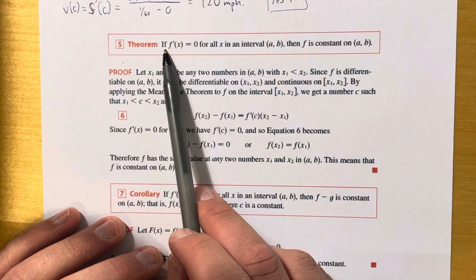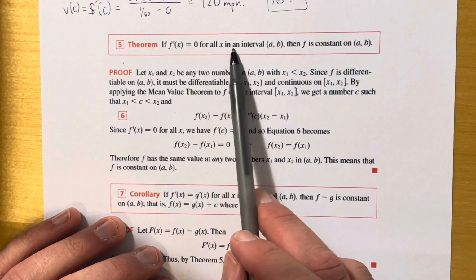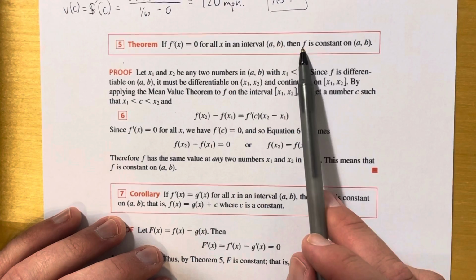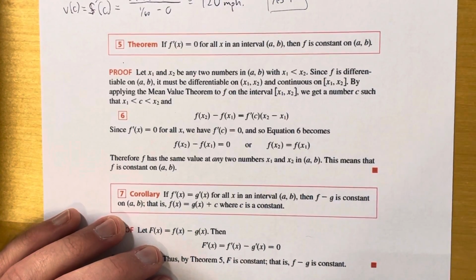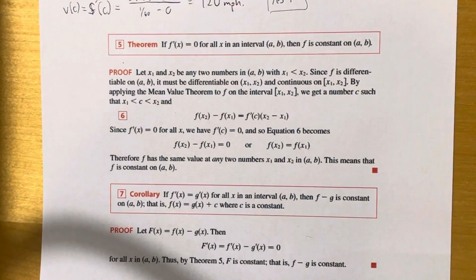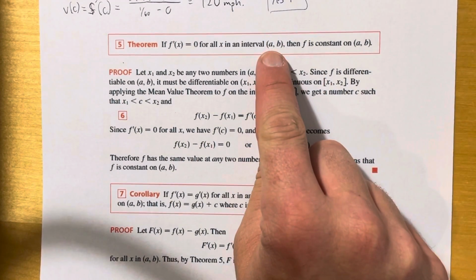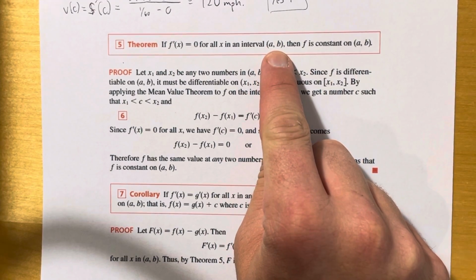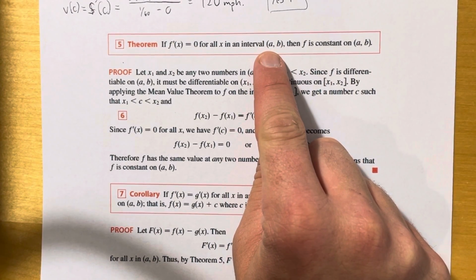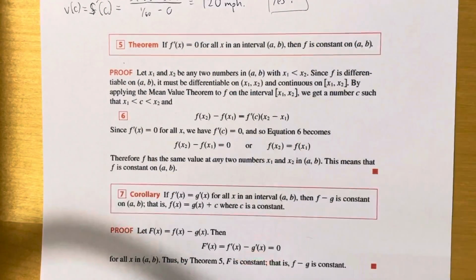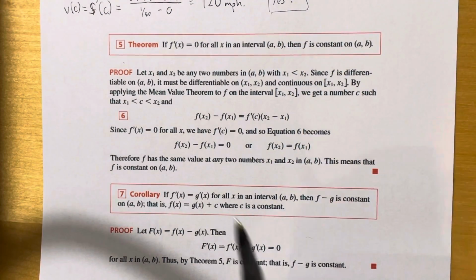So this first theorem says that if f prime of x is equal to 0 for all x in an interval ab, then f is constant on that interval ab. Now that seems intuitive, because if f prime of x is equal to 0, that implies that we have a horizontal tangent line at that point. And this is saying that if all of the tangent lines at all of the values between a and b are horizontal, then we must be looking at a horizontal line, which is the graph of a constant function. That seems intuitive, but that's not really a proof. That's just what our mind tells us should be the case.